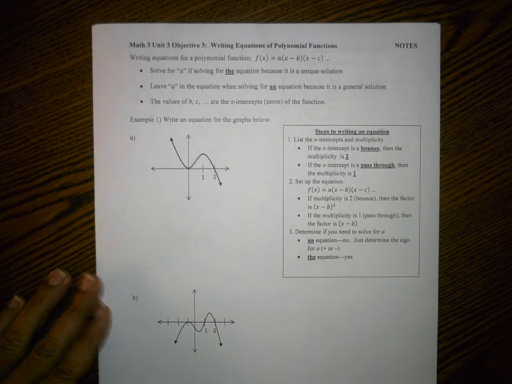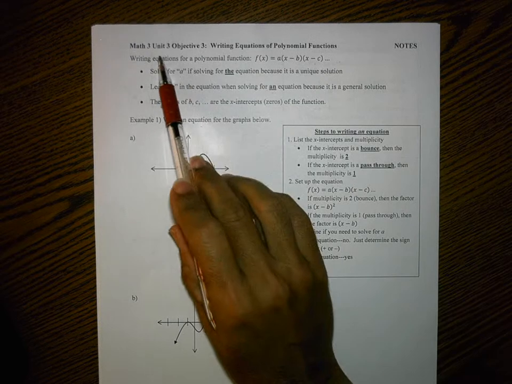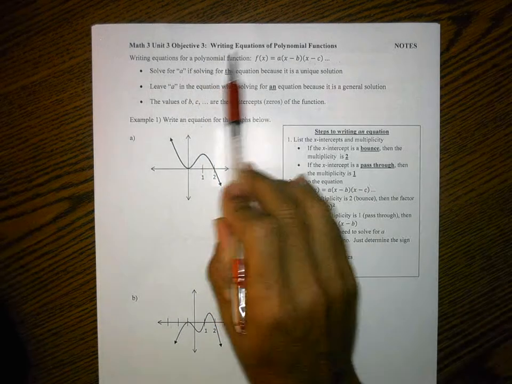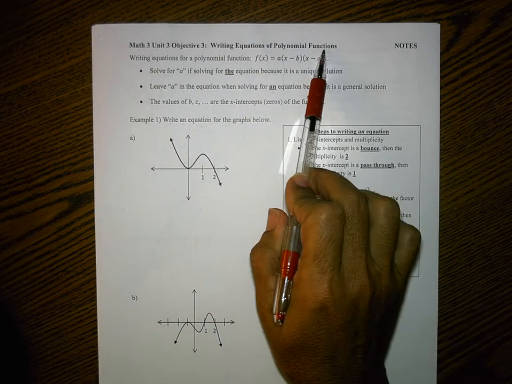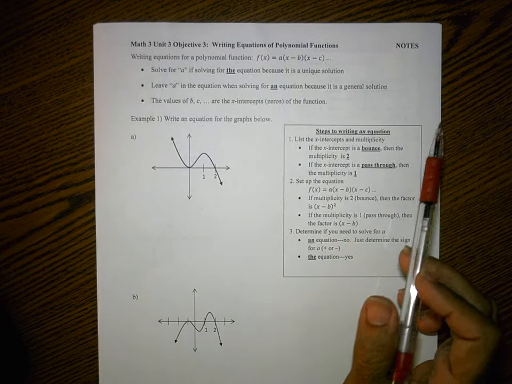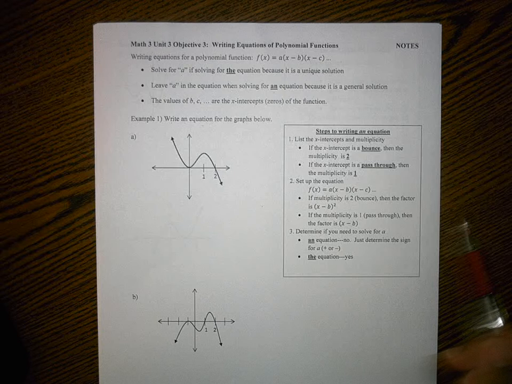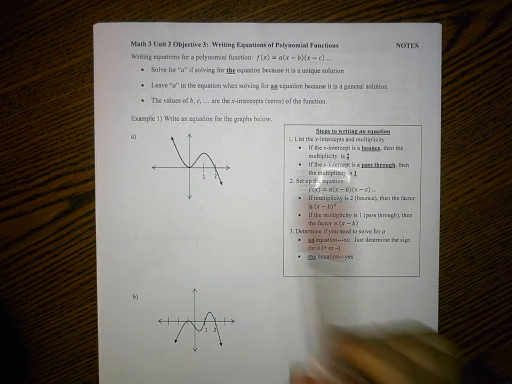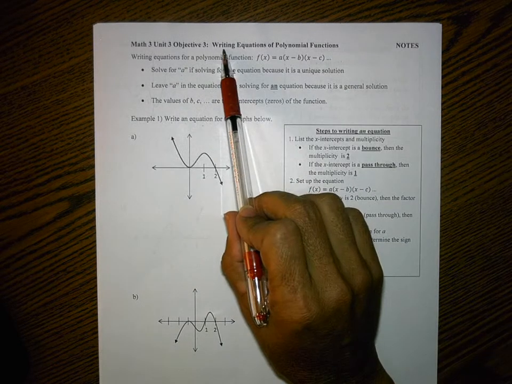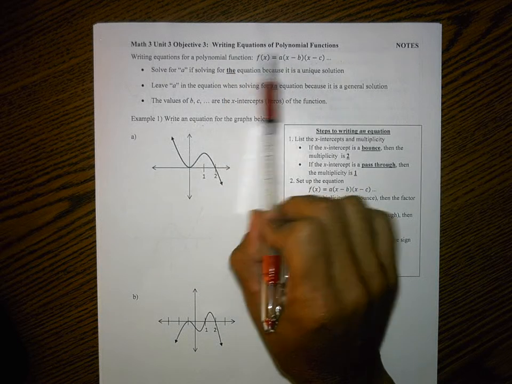All right, so now we're going to do Unit 3, Objective 3, writing equations of the polynomial function. Okay, now we need to focus on those important things that we learned from Objective 2: x-intercepts, y-intercepts, multiplicity. We need to focus on all those things we learned on the previous objectives, so we'll be able to write an equation for the polynomial.